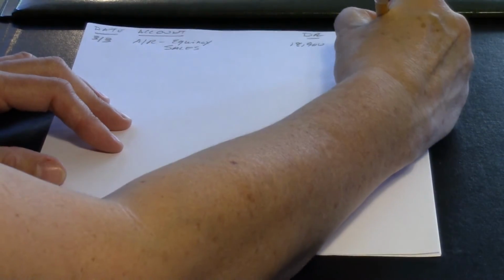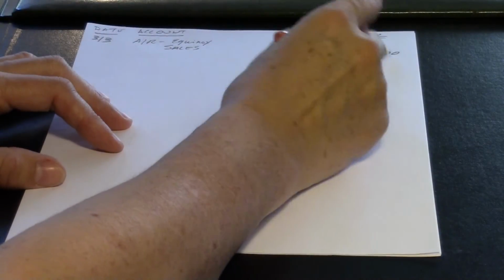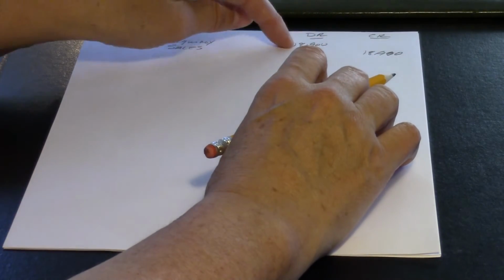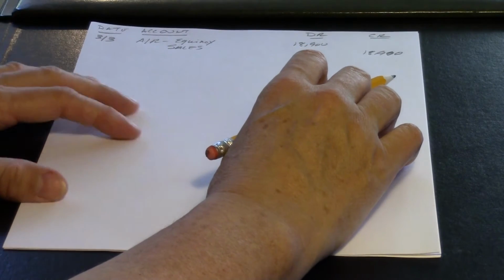Great. Debits equal credits. Very good. Make sure these are always equal. Now, you could have two credits that add up to the debit, but your total debits, your total credits for any one transaction need to be equal.